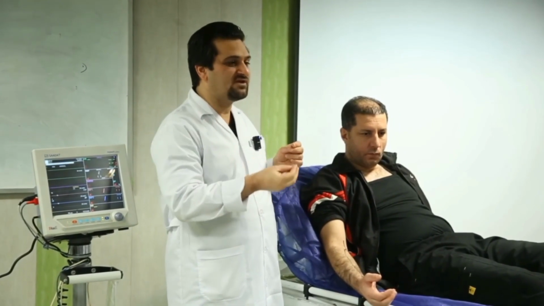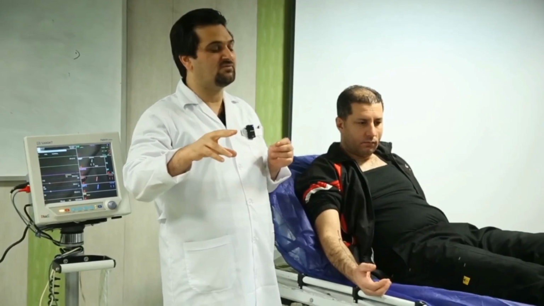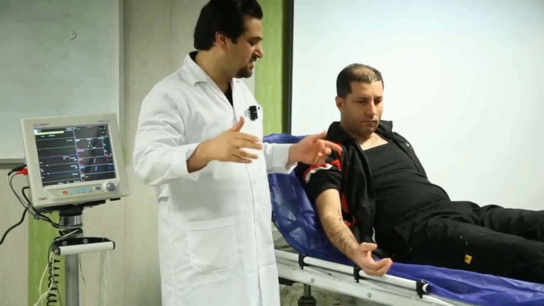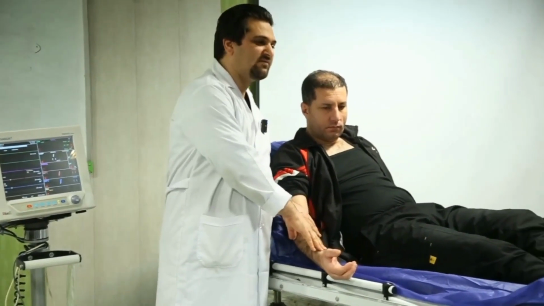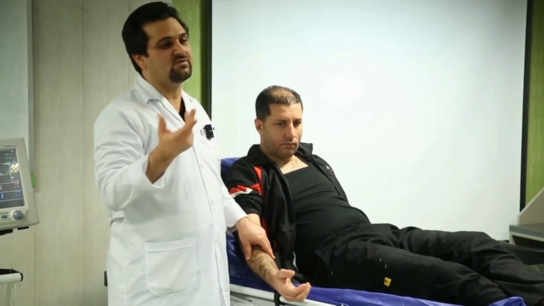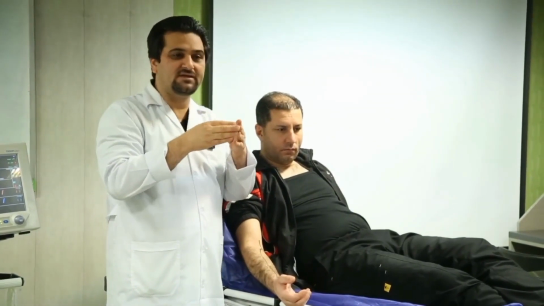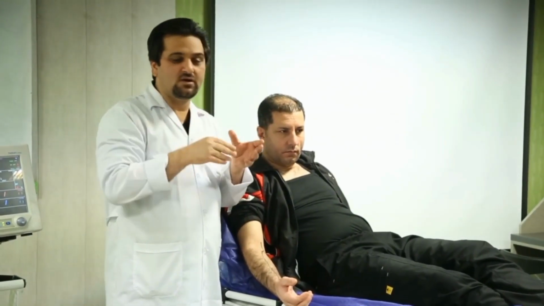Pseudohypertension, or false hypertension, is when the blood pressure you measure is higher than the patient's actual blood pressure. For example, you measure a systolic blood pressure of 180, but the patient's real blood pressure is 120 mmHg. What is the cause? The cause is atherosclerosis and the stiffening, that is the hardening, of the arterial wall.